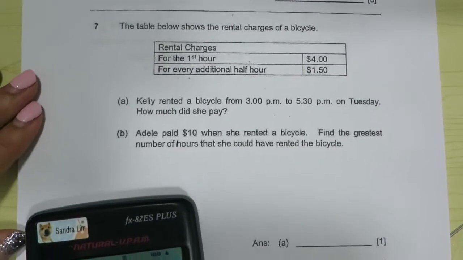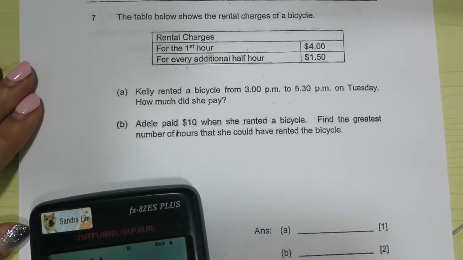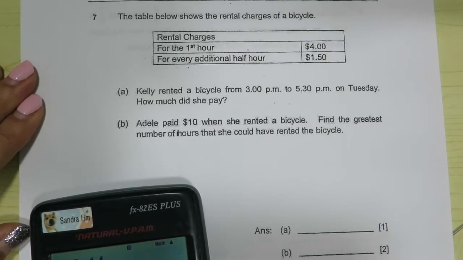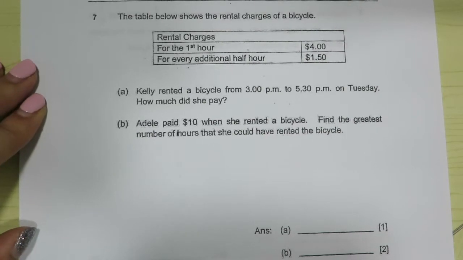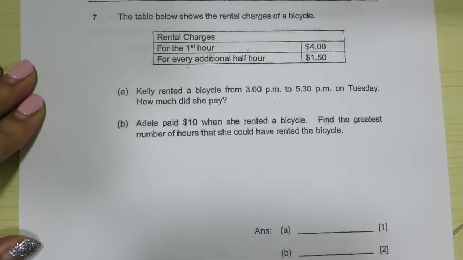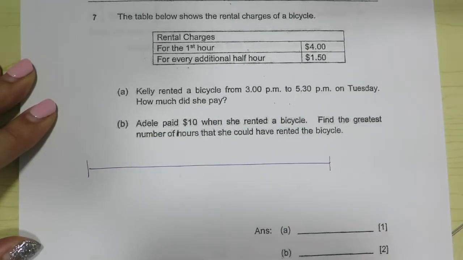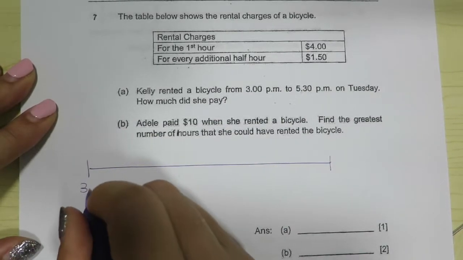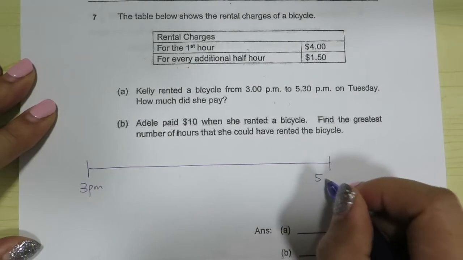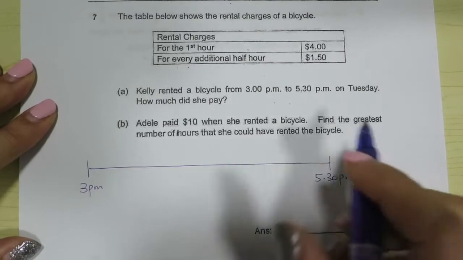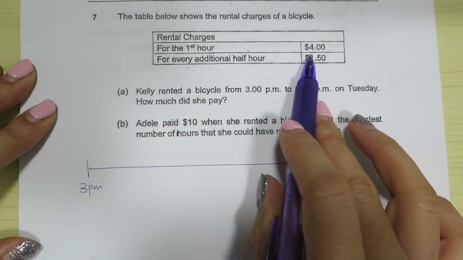Question 7. The table below shows the rental charges. Kelly rented a bicycle from 3 to 5:30 on Tuesday. How much did she pay? So let me just draw the timeline. She rented from 3 p.m. to 5:30 p.m. For the first hour, it was $4.